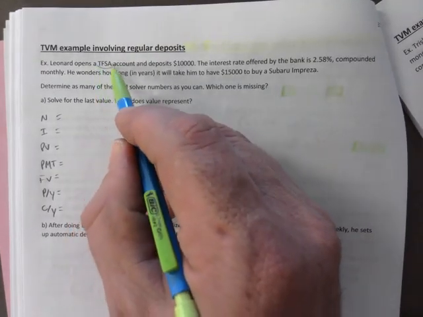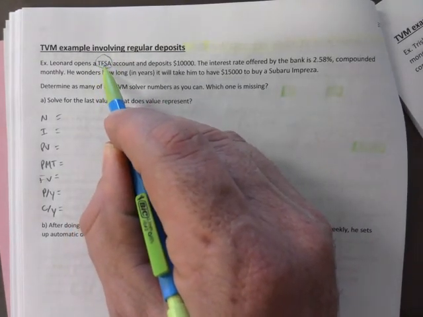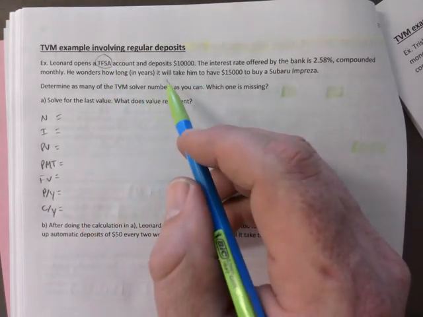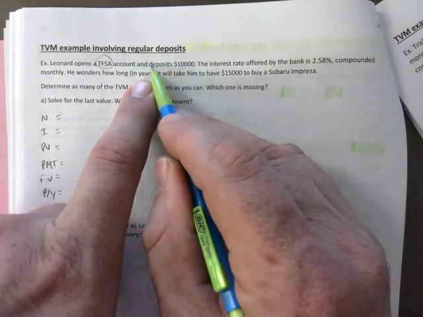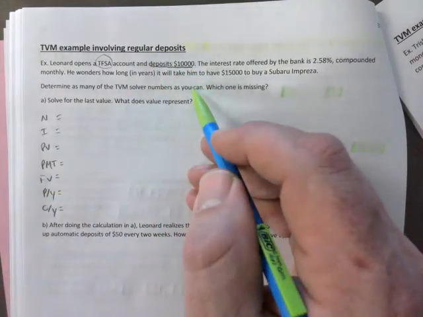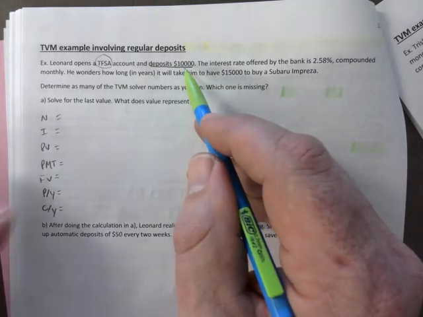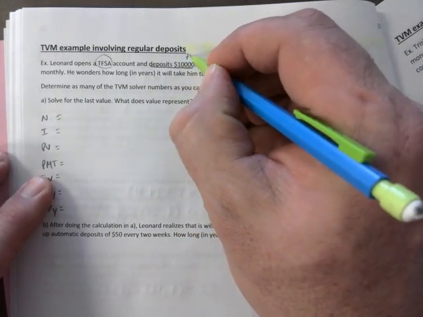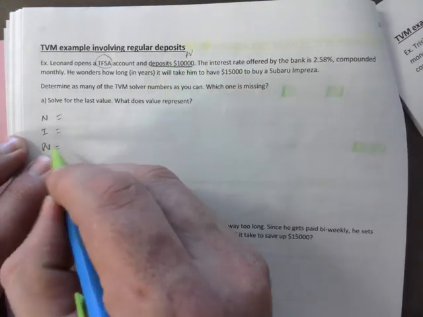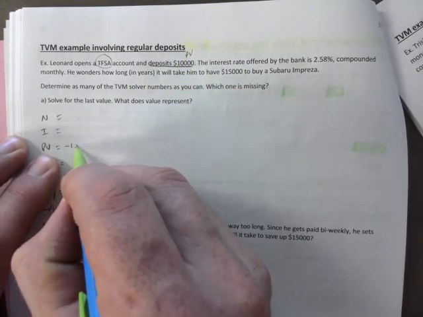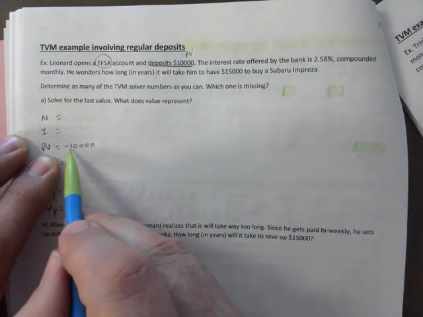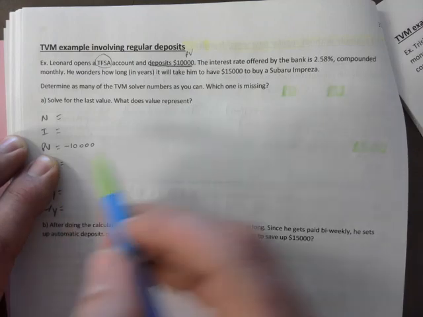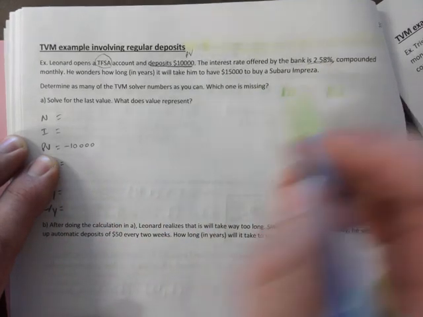I hope you all know what a TFSA is. It's a tax-free savings account. I'll talk more about that as well. But you deposit $10,000. This is not a regular monthly deposit. It's just a one-time sum. This is most definitely your present value. Okay, so you're depositing it, so it'd be negative 10,000. It's leaving you, negative 10,000. Interest rate is 2.58%.